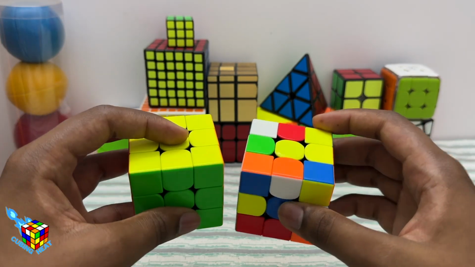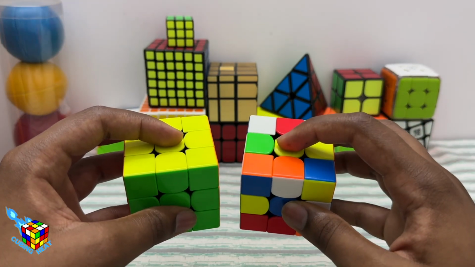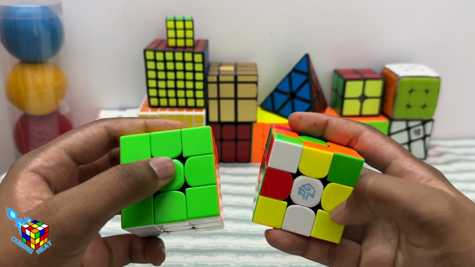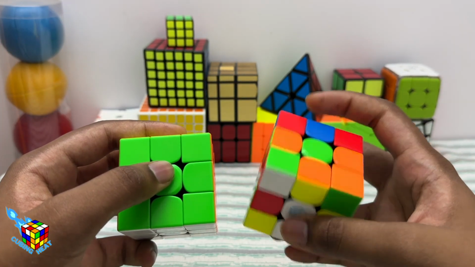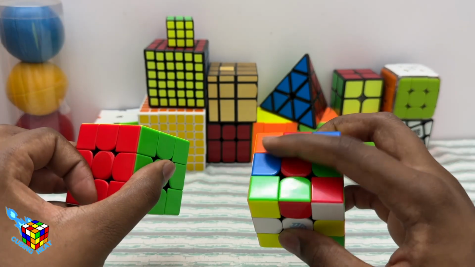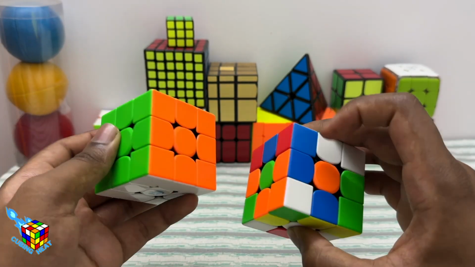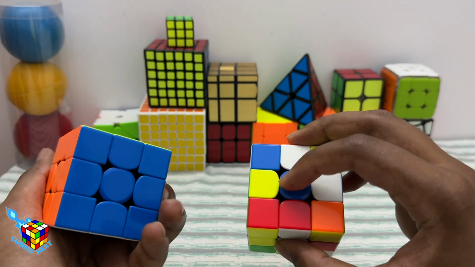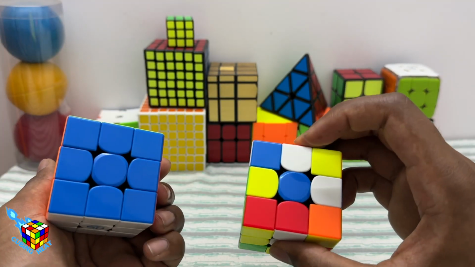So yellow face is denoted by the yellow center, green face by the green center, white face by the white center, the red face by the red center, orange face by the orange center, and blue face by the blue center.